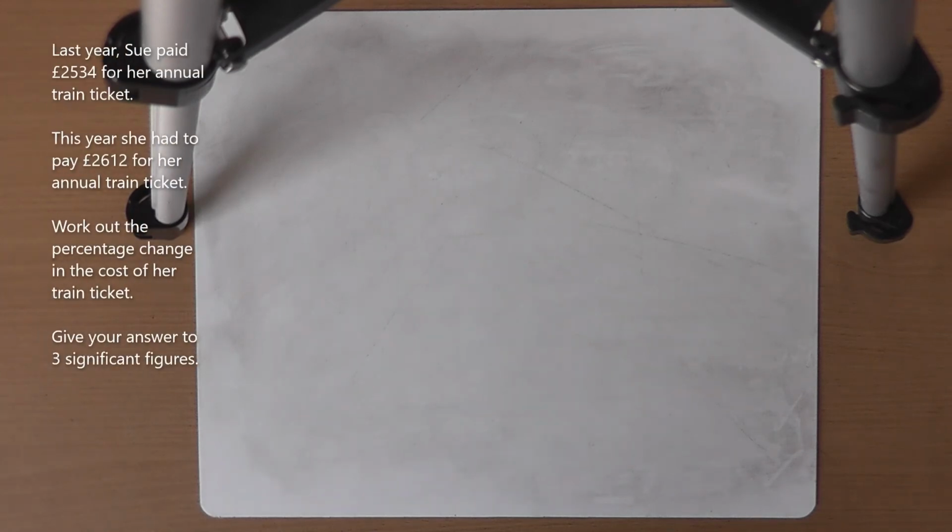So this question is much the same as the others. We've got a certain change taking place. We're talking about percentage change. Percentage profit, we had to work out the profit first of all. Percentage loss, we worked out the loss first of all. Percentage change, we're going to do much the same thing. We're going to work out the actual change, the monetary change that's taken place.